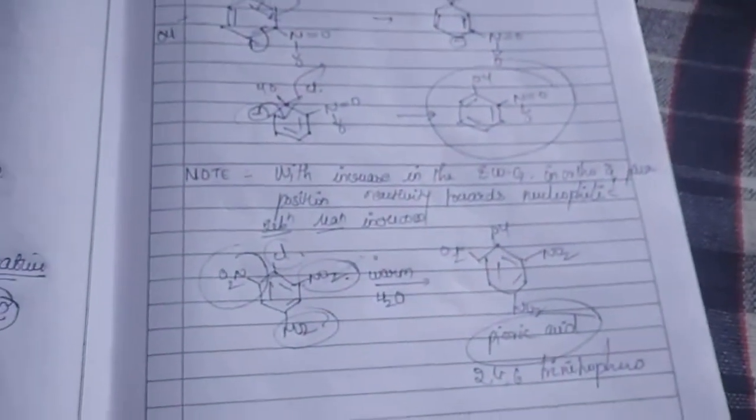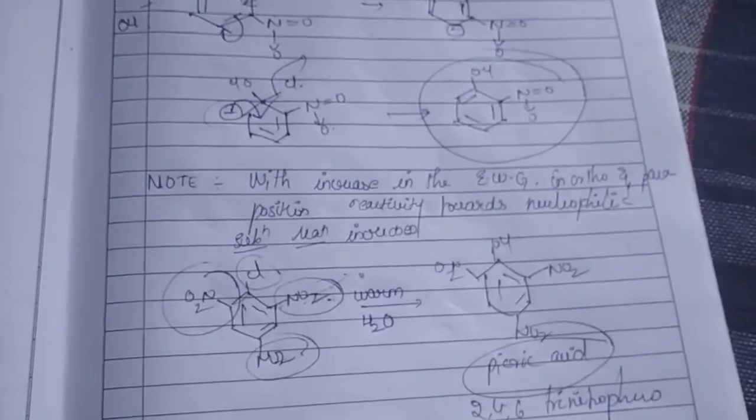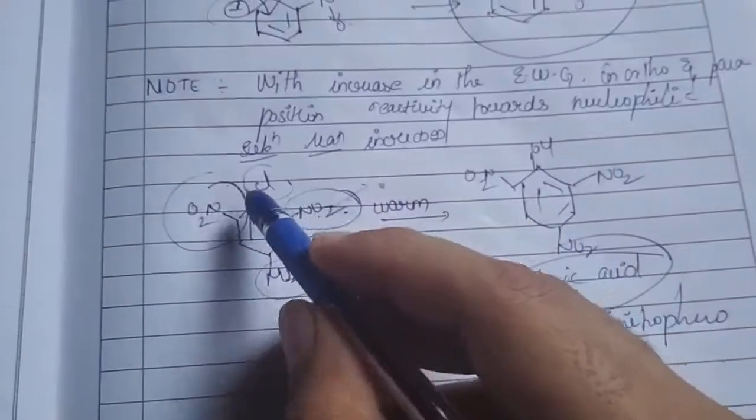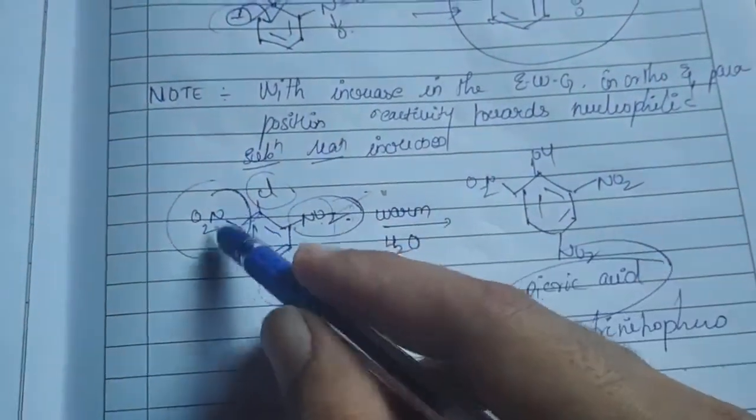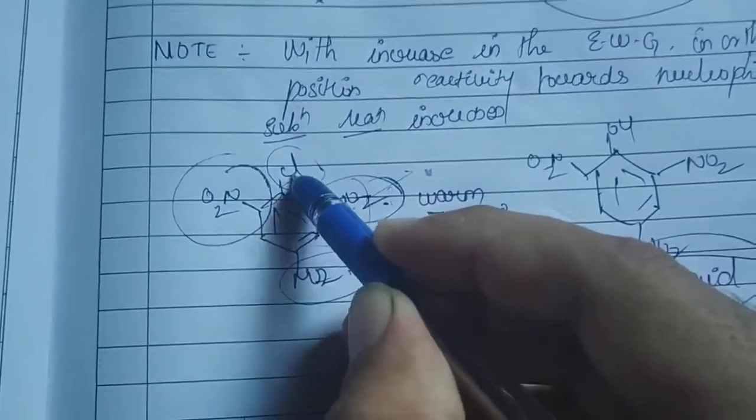Why is it so? We came to know whenever electron withdrawing groups are present in the ortho and para position, the reactivity increases. Further, if you want to increase the reactivity, what we have to do? We have to increase the number of the electron withdrawing groups. Why? When we are increasing, at a faster rate, the carbon atom will be assigned a positive charge.